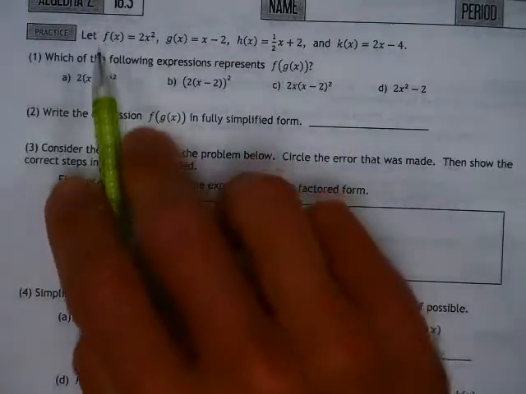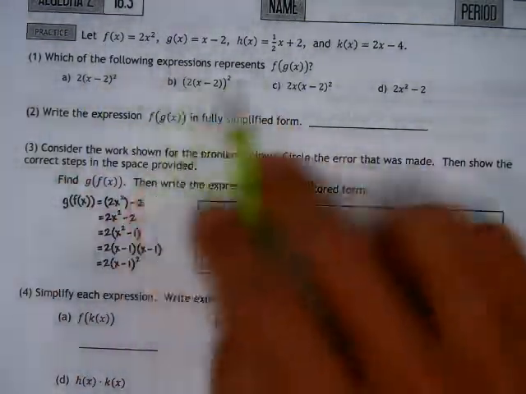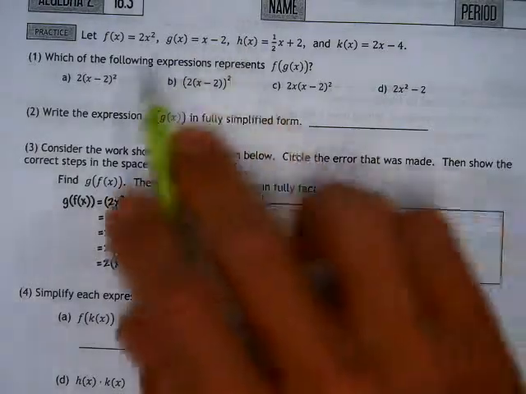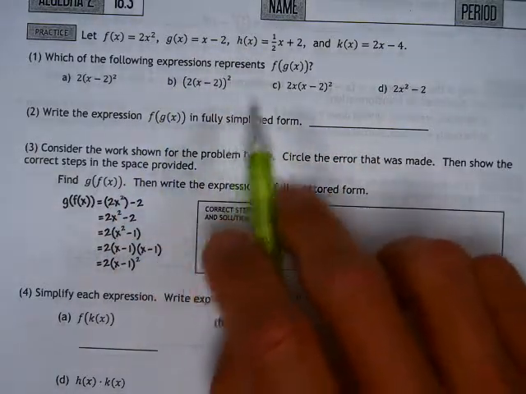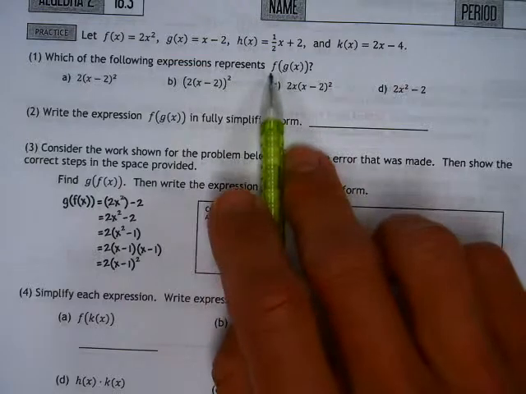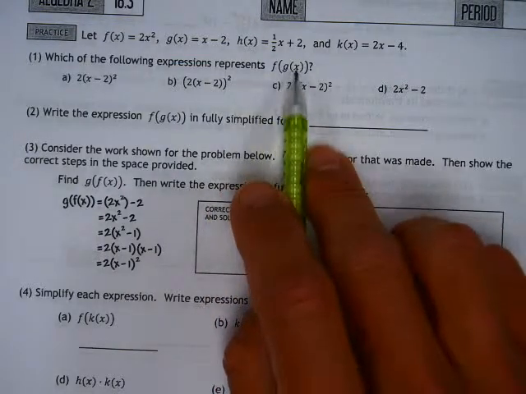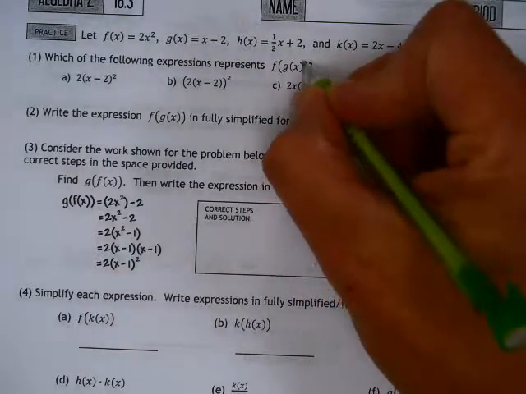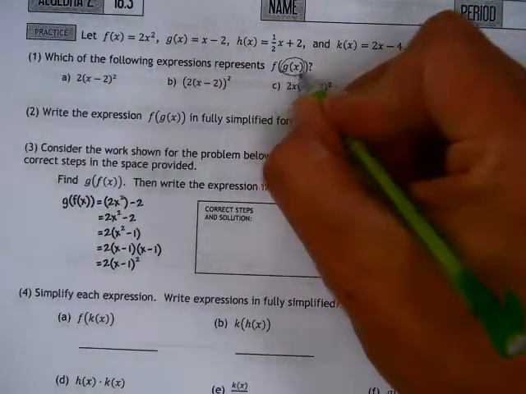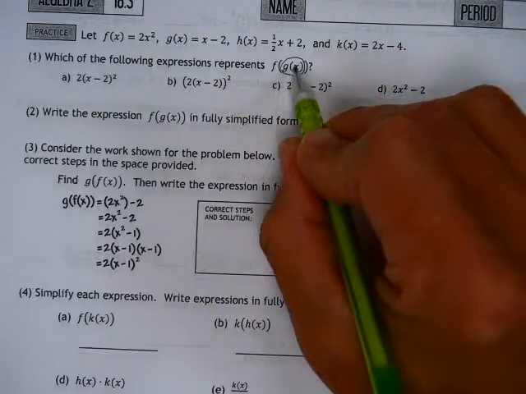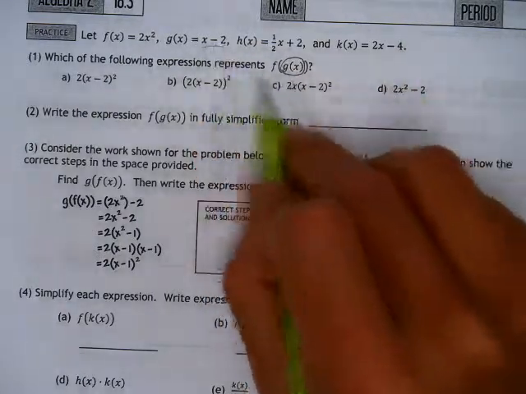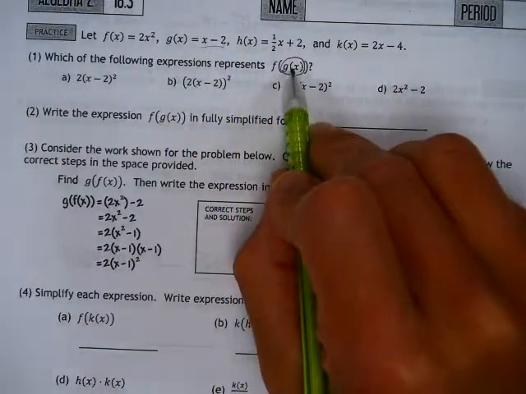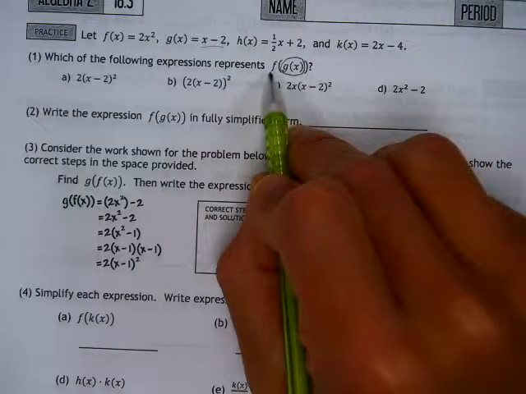Well, in 18.3, we're gonna dig into function operations a little bit more, and hopefully this is familiar ground here. When we see f of g of x, and we don't have a number in there, we're not plugging in a number, we're plugging in an equation. What equation? Well, this equation. We're taking g of x, the entire g of x equation, which is x minus 2, and we're going to plug it into, replace the x from the f function.